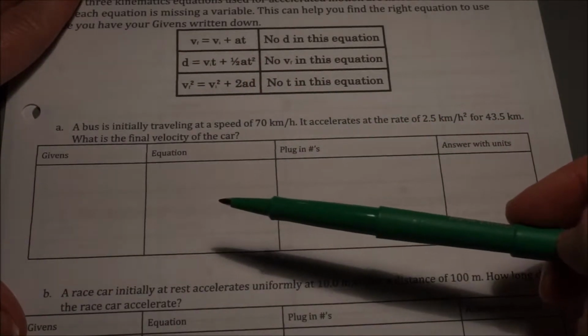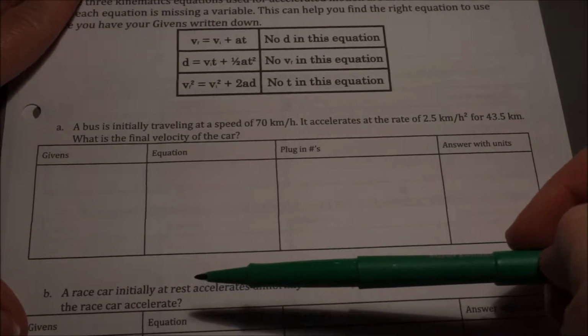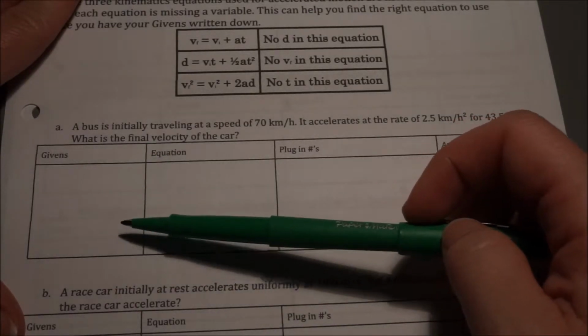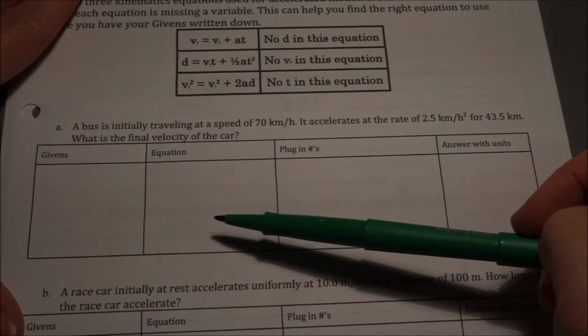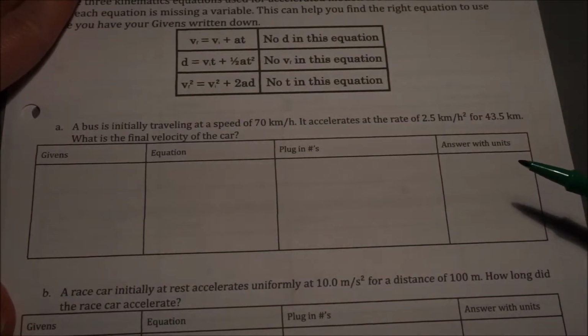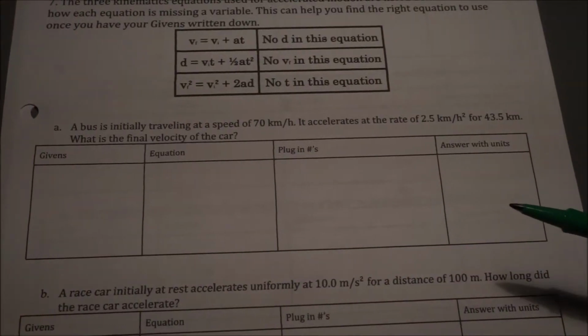So if the number doesn't come out right, it's okay. I just want to be sure you can identify what you're given, pick the right equation, and that you understand what you're looking for, what your final unit's going to be.